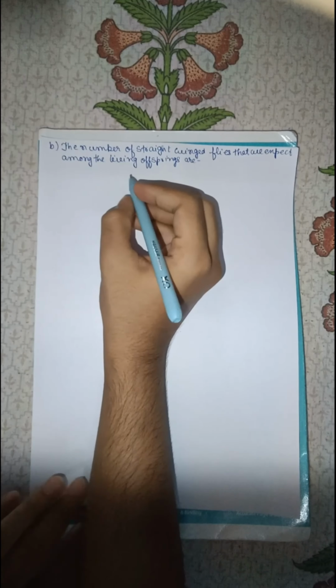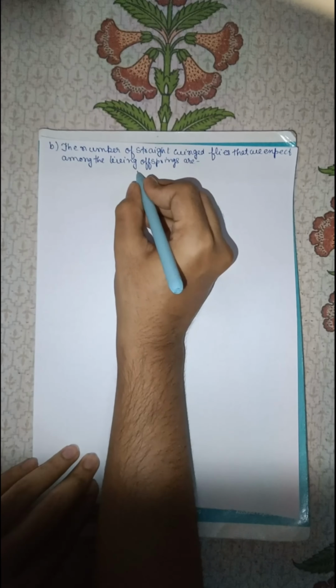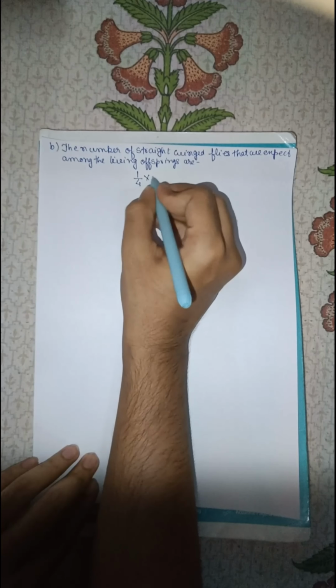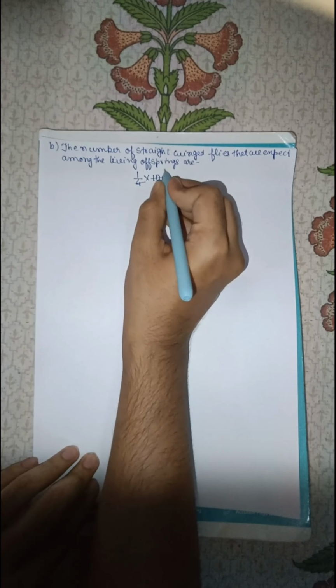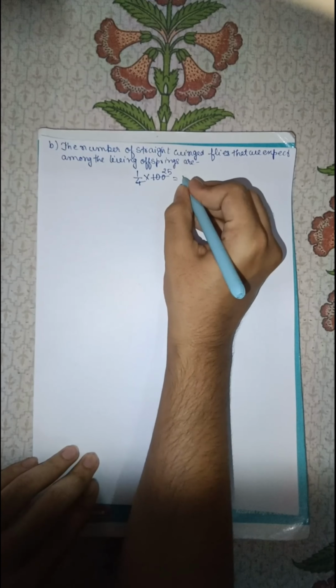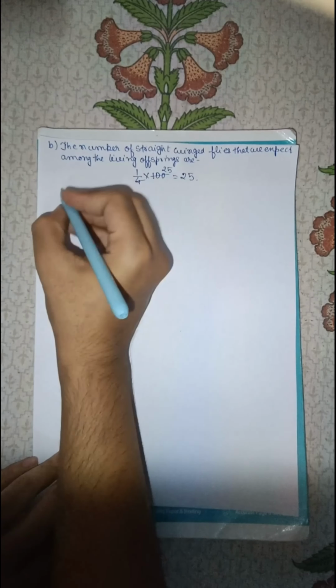Question number B. The number of straight-winged flies that we expect among the living offsprings are 1 divided by 4 into 100, that is 25.